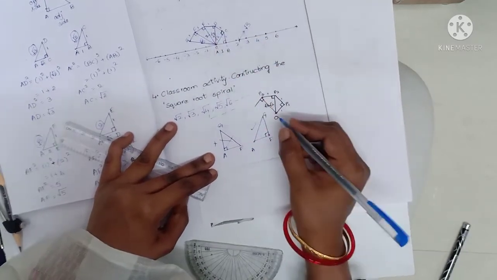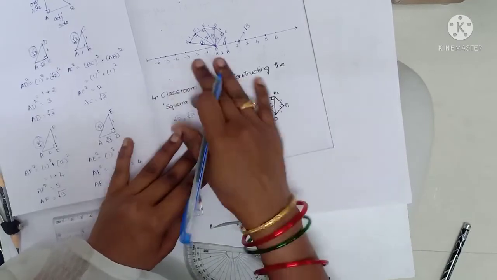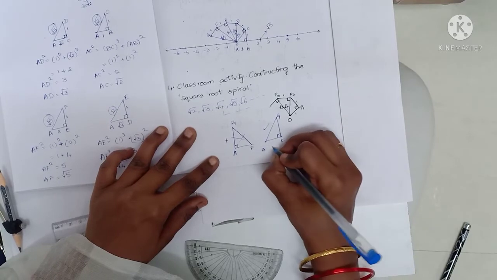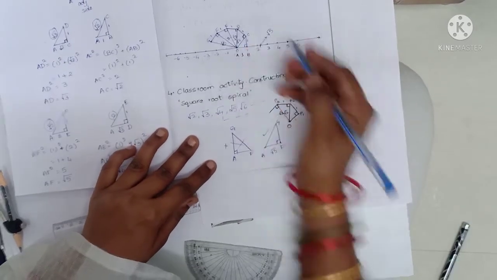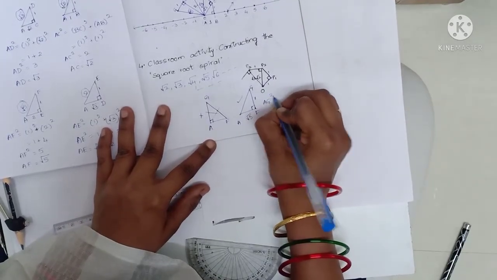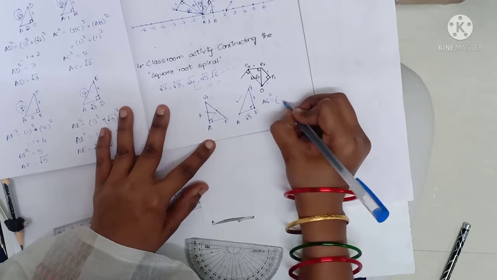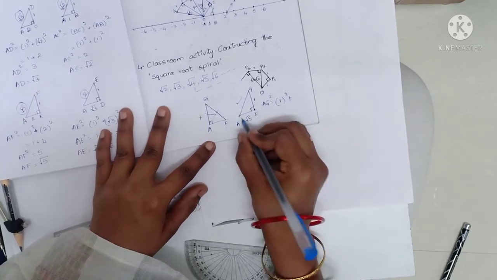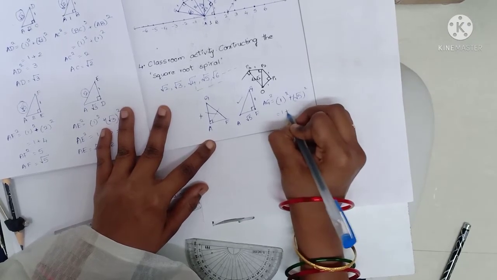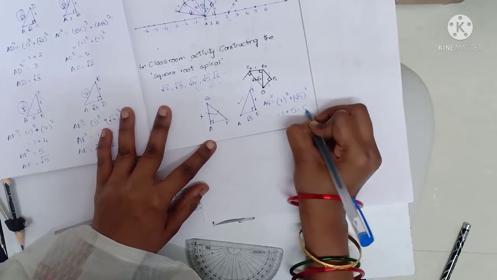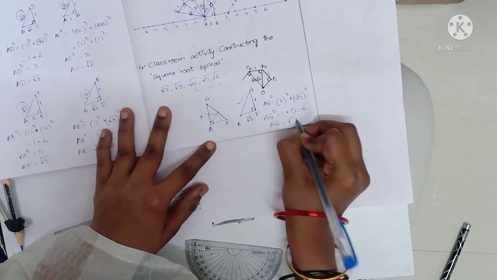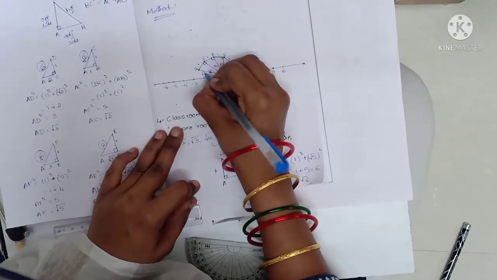What is AF, children? AF is of length root 5. And GF is of length 1 unit. What is Pythagoras theorem? AG square is equal to opposite side FG, which is of length 1 unit, plus adjacent side AF, which is of length root 5, squared. So 1 square is 1, root 5 square is 5. You got 5 plus 1 as 6. AG square is 6. AG is root 6. So you got AG as root 6.